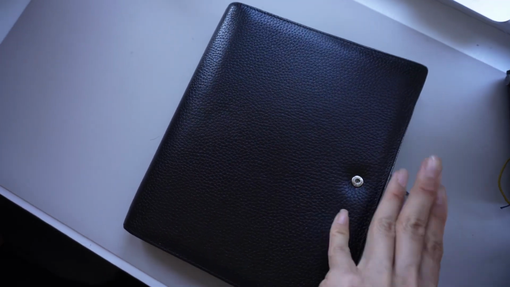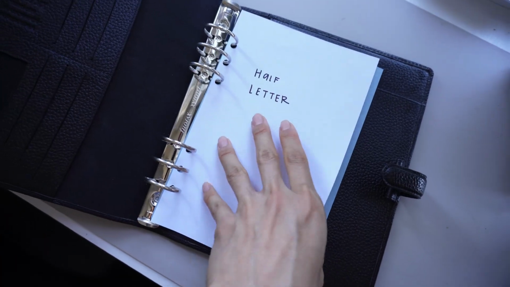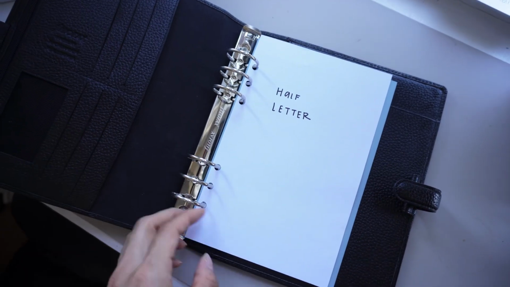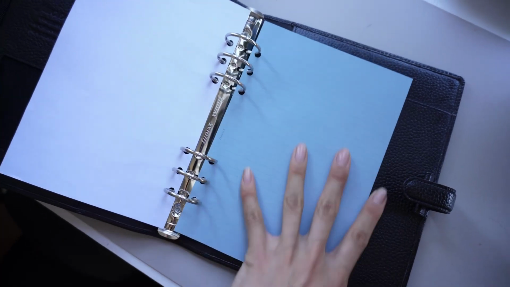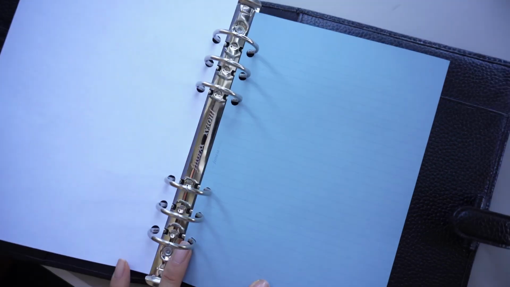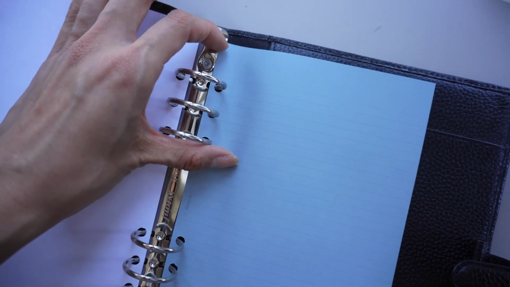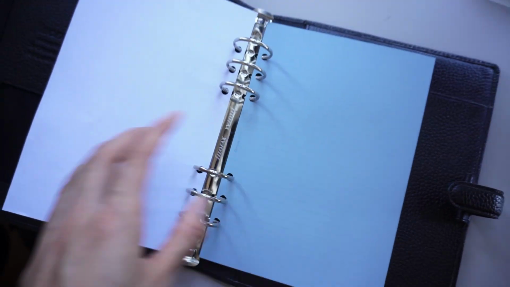And then one other thing I wanted to show you guys while we're here is what it looks like if you put a half letter and A5 inserts into A5 rings. So here you'll see that usually it's your A5 page. It obviously fits perfectly in here. This is the amount of space on the edge. It doesn't go all the way to the metal ring part that I was talking about earlier.